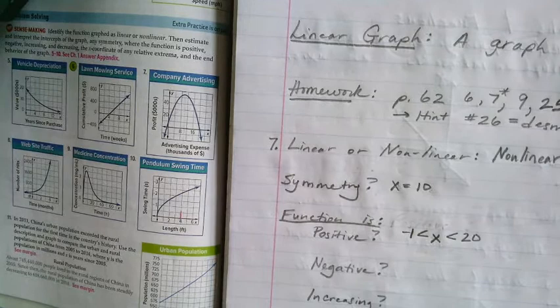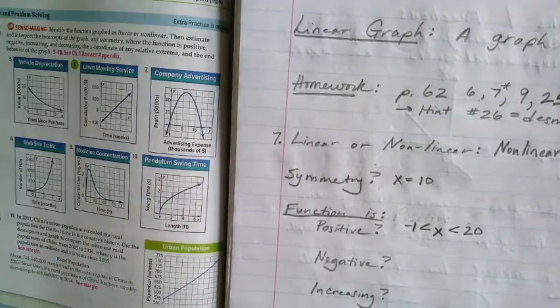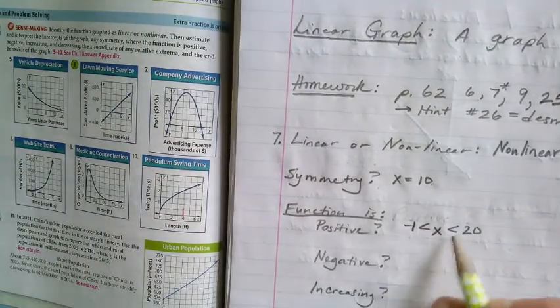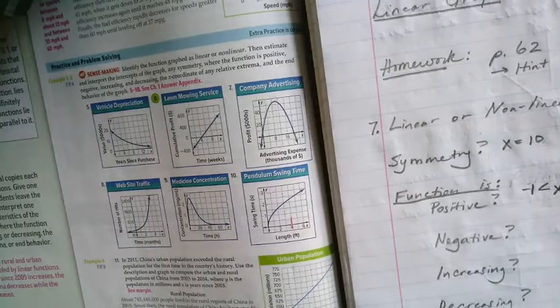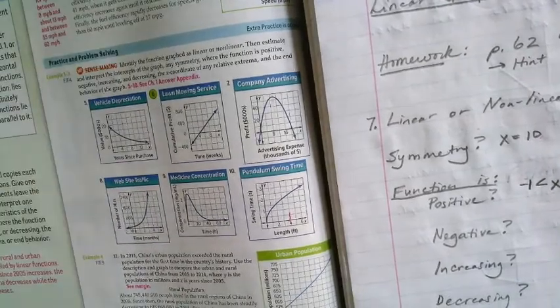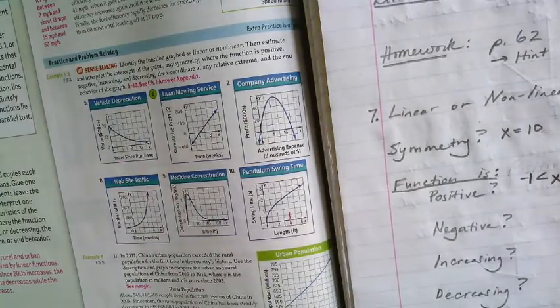Now, as I write that out, here's what I'm doing over here. I actually wrote that out on my paper here. x is greater than -1 and x is less than 20. If you just want to write it out, less than -1, greater than 20, I'm okay with that for right now because we haven't gone over these inequalities much.